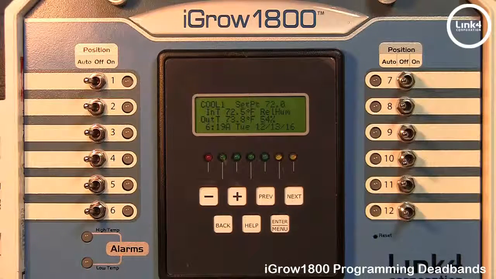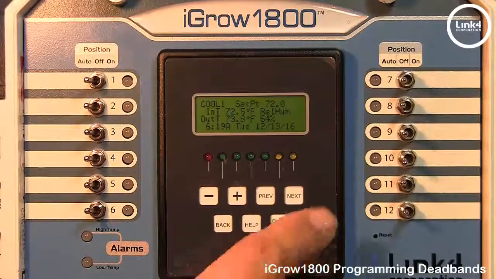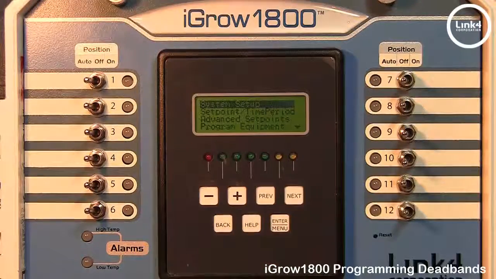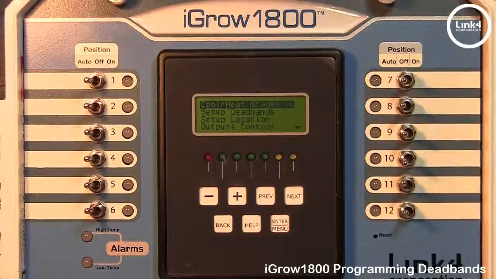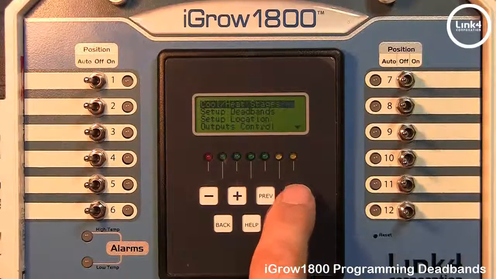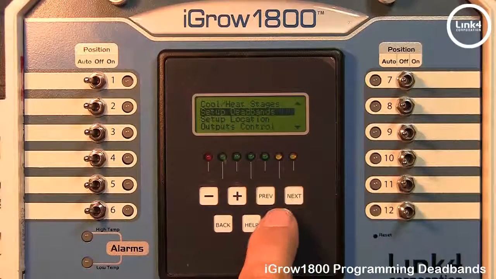Now, to get to the deadband programming screen, from the home screen, hit Enter Menu, then go into System Setup, and then right below Cool Heat Stages, set up deadbands.